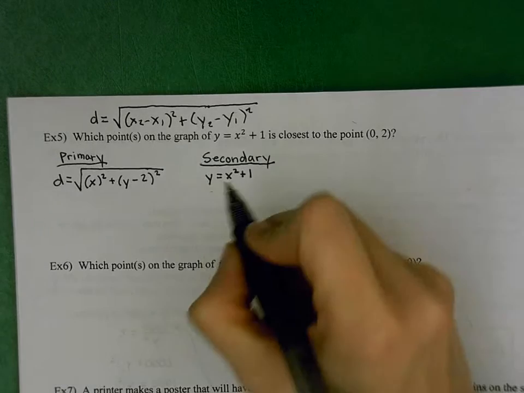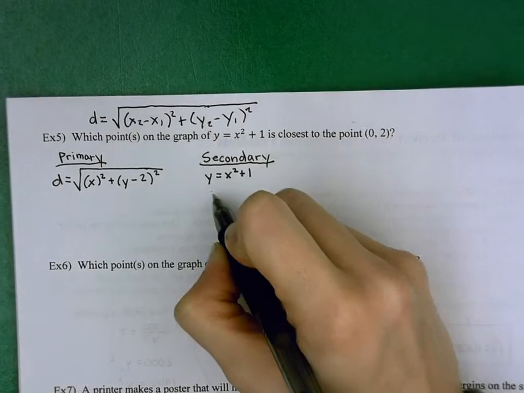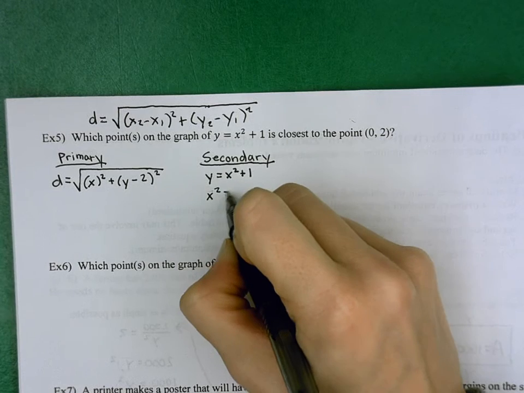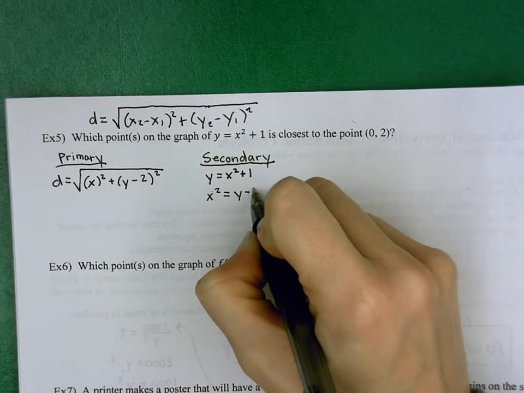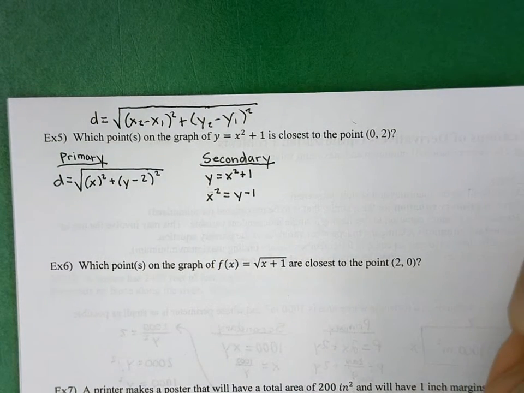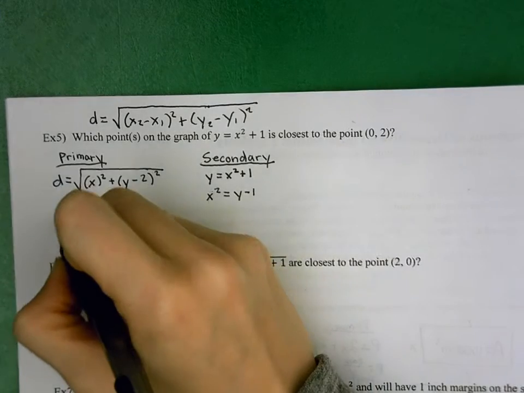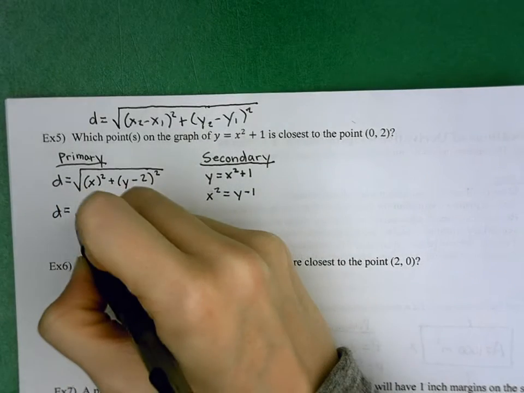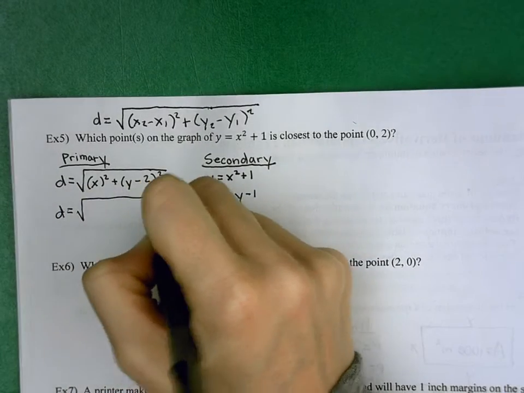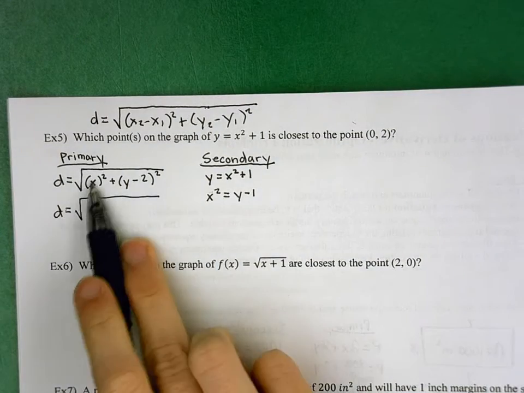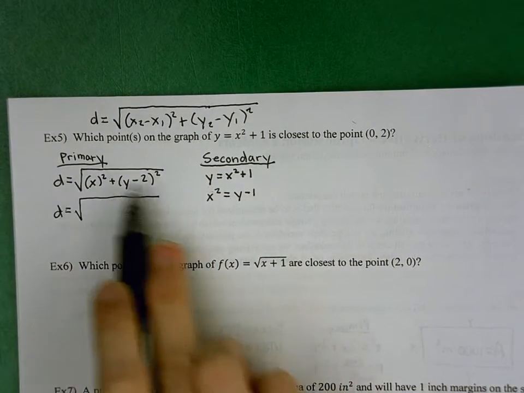I'm going to go ahead and subtract this 1 over to the other side to get x squared equals y minus 1. Okay, so here we go. We have distance equals the square root of that x squared is going to come out, and this y minus 1 is going to go into its spot.